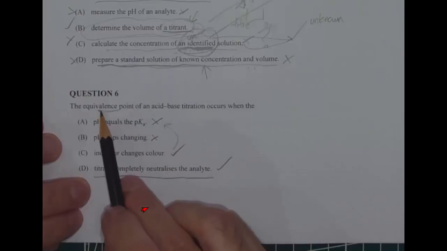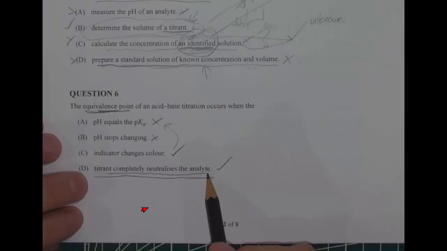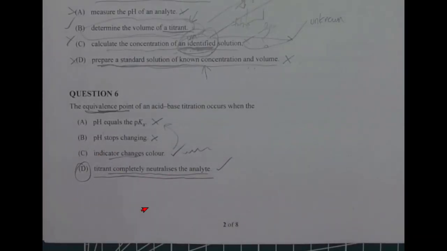So the equivalence point is when the titrant completely neutralizes the analyte, and it may or may not be. You may have chosen a bad color. And so D would be, this is nice and tricky. I'll go 6D. Again, it's more about the distractors can be good. Just one little word, just trying to trick you really. And 6D. Okay.